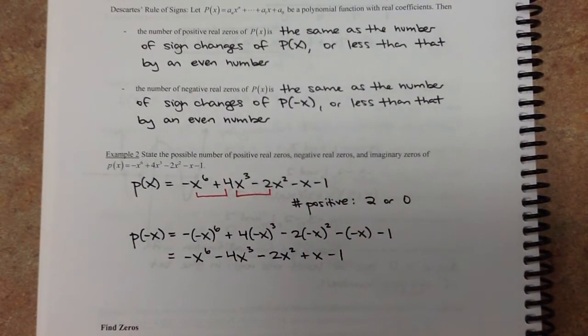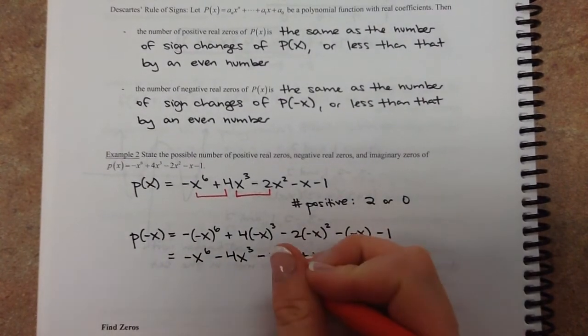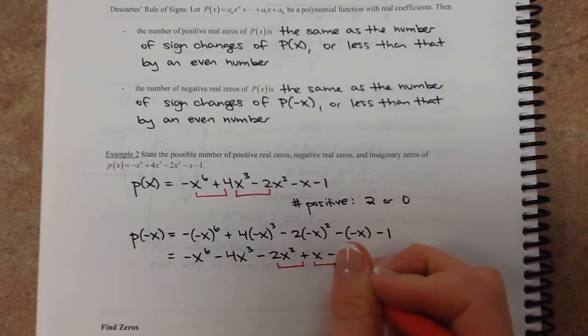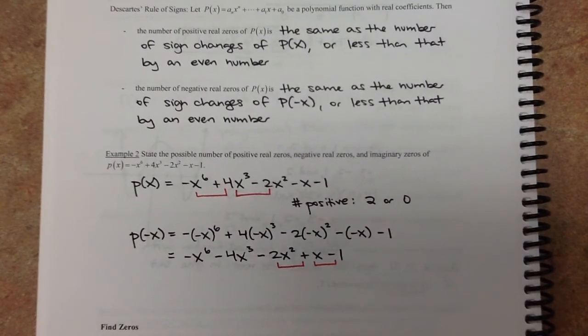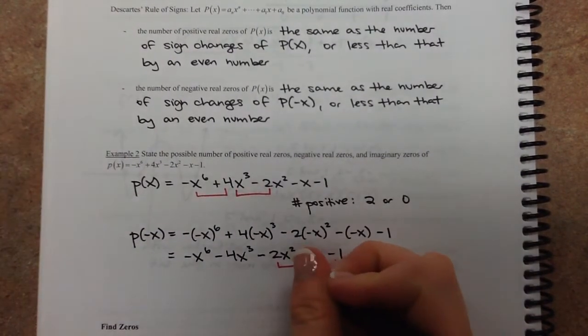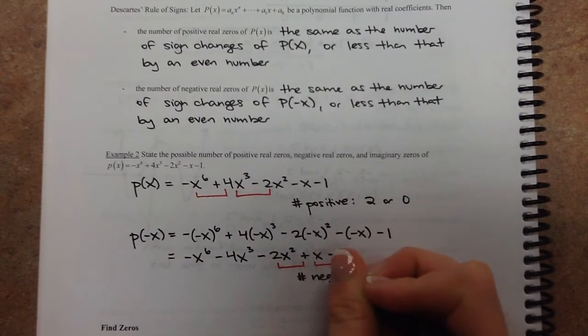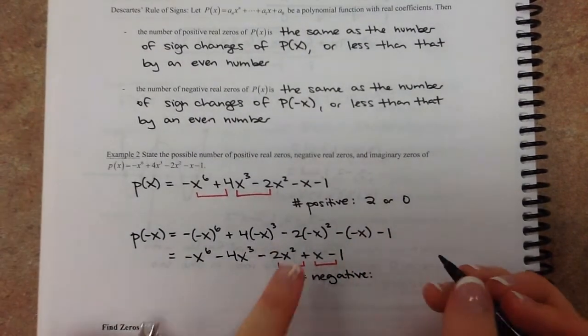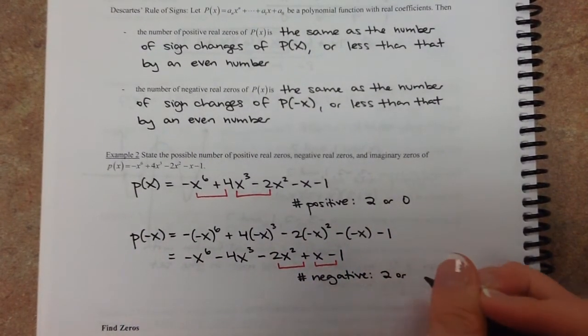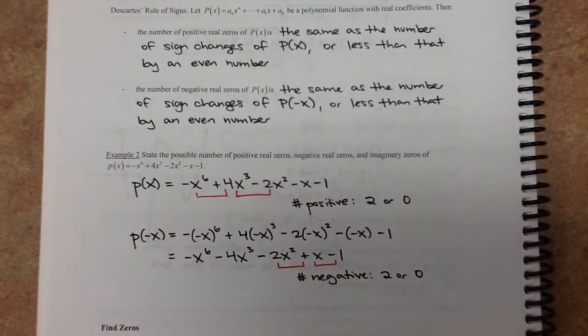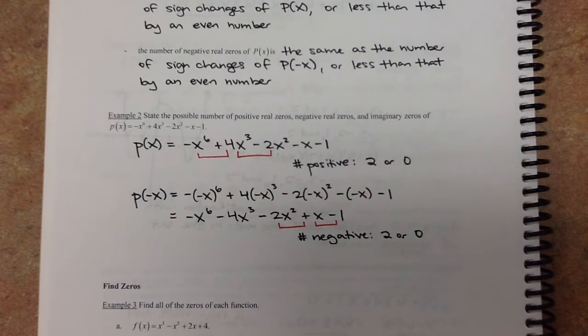Okay, so let's count our sign changes here. No, no, yes. There's a sign change from negative to positive, and then yes again. Another sign change from positive to negative. Okay, so the number of negative real zeros, I have 2 sign changes, and then you just go down by an even number. Okay, so now what we're going to do is set up a little table.